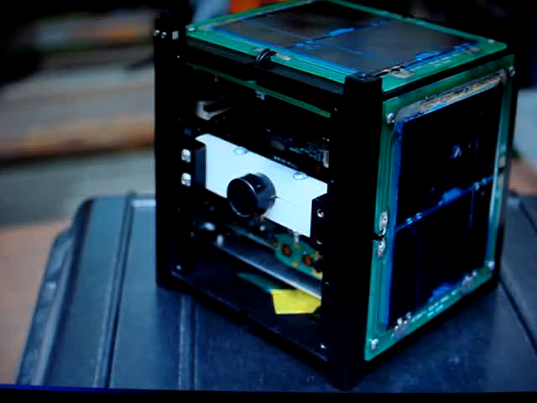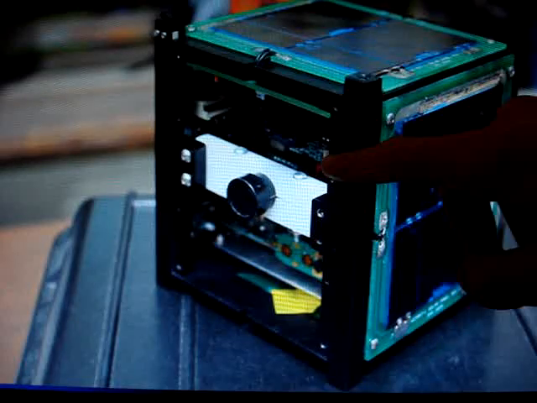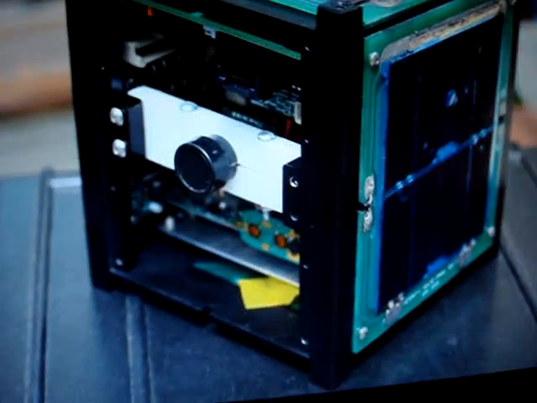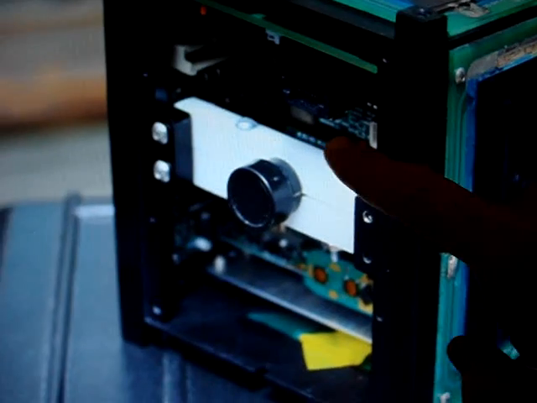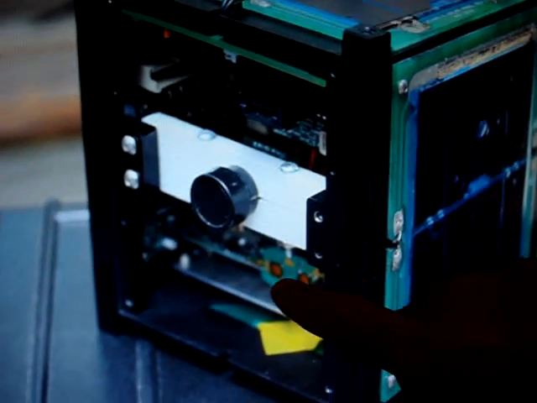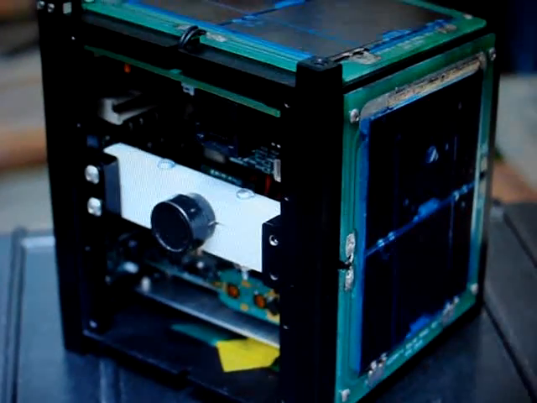And here's a picture of the satellite, almost entirely assembled with solar panels on the outside. The satellite is just missing the front axis panel, but you can see all the electronics that pack into this little volume right here. It gets a bit dense because it's such a small cube. It's about 10 by 10 by 10 centimeters total size.